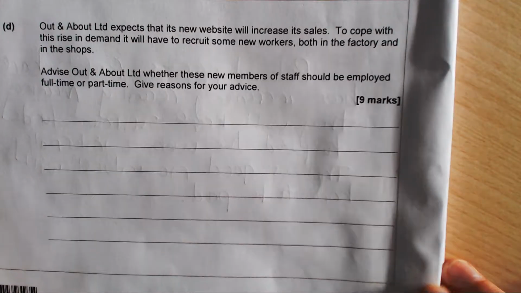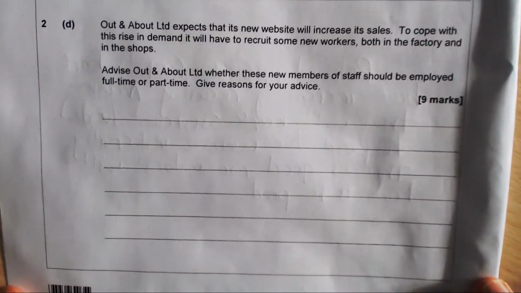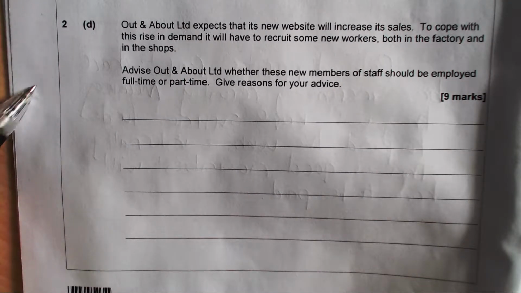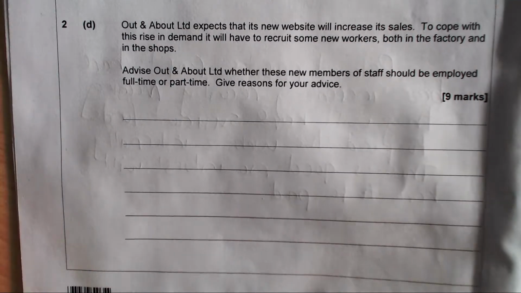Okay, so now our second 9 marker. Same process. I'm going to make a decision. I'm going to write my plus, plus, minus here. So let's just read it first.